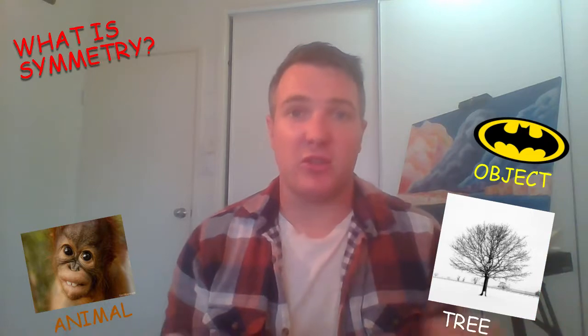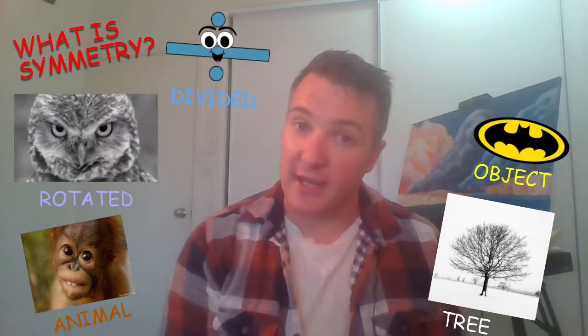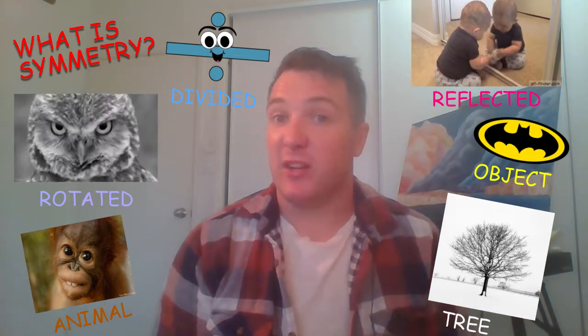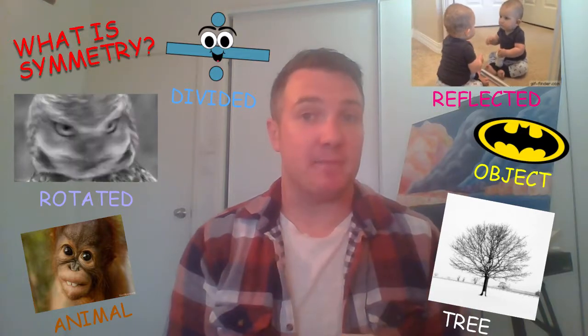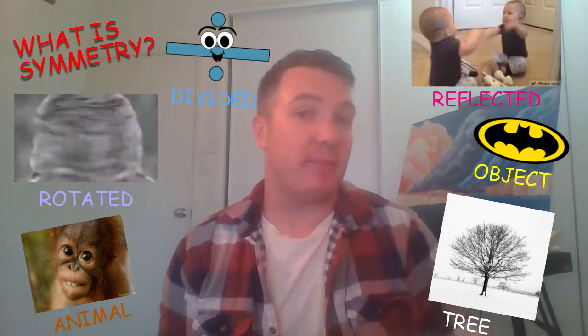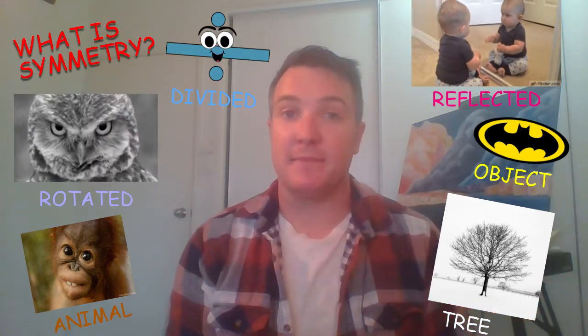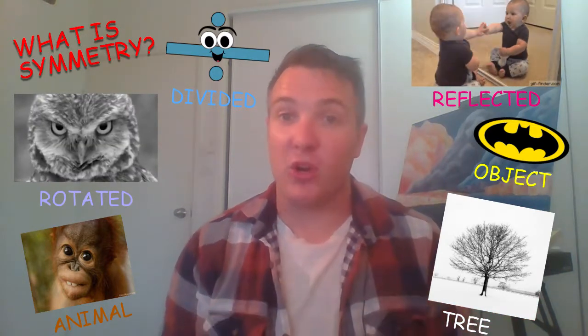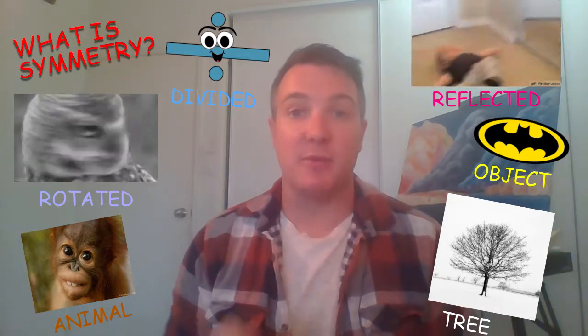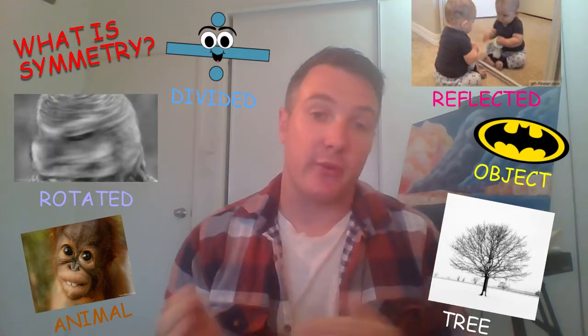In essence, symmetry could be identified as an object, animal, tree, picture, or anything, so long as it can be divided, rotated, and reflected on itself or around its own axis. Its ability to rotate, flip, and mirror an image or shape and still maintain its originality. Today, we will be focusing on two distinct types of symmetry that are commonly found throughout nature.